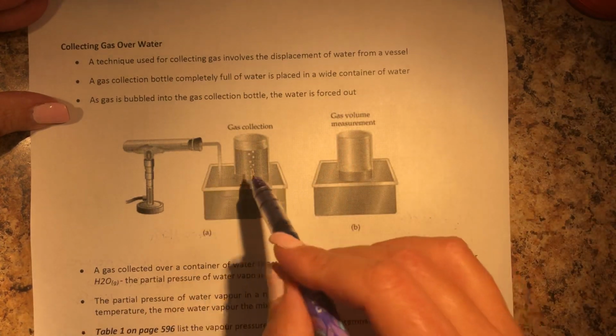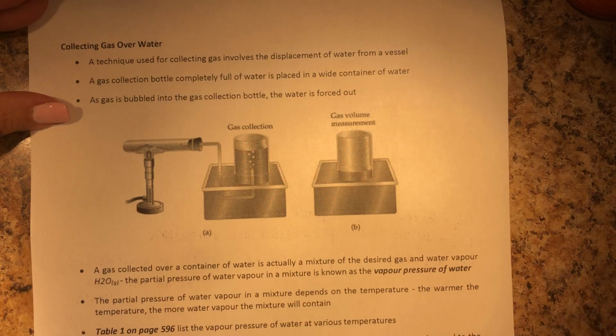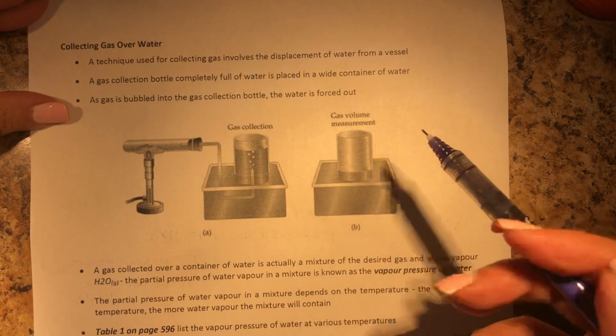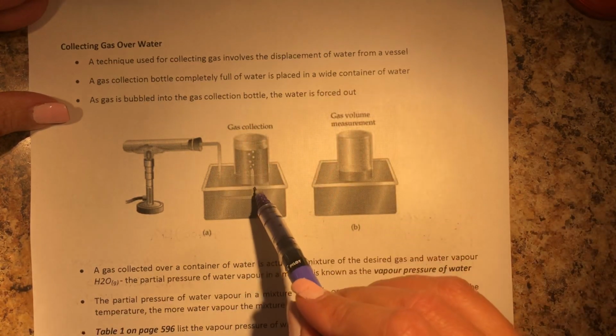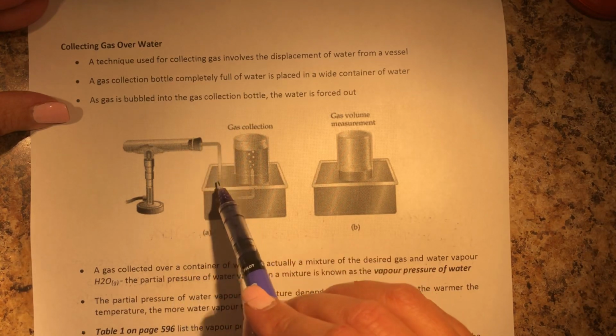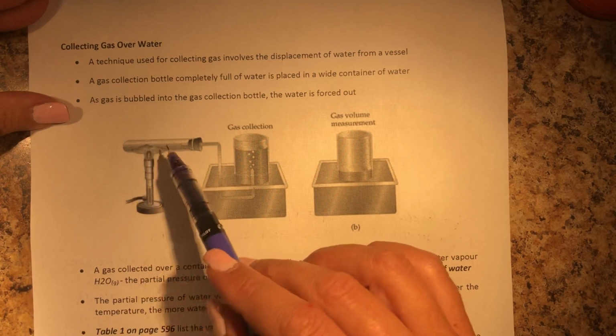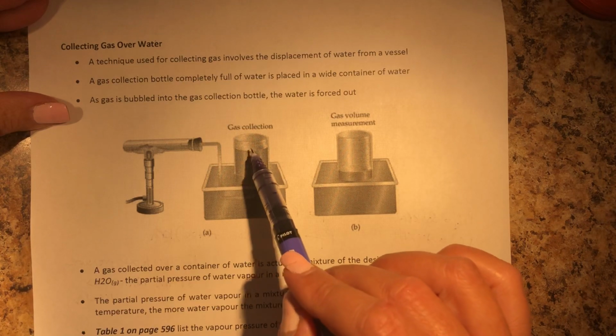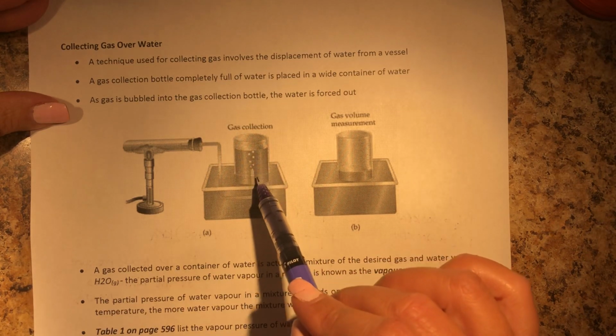We use a water trough or some type of container to put it in. So you fill it with water and then you invert it. And then this is a gas that's being collected from a reaction that's going on. And the gas is bubbling into the gas collection and displacing the water.